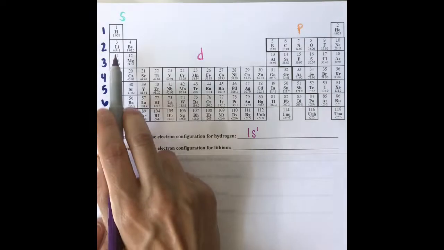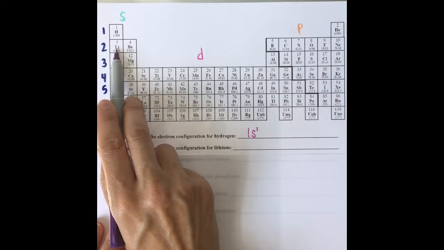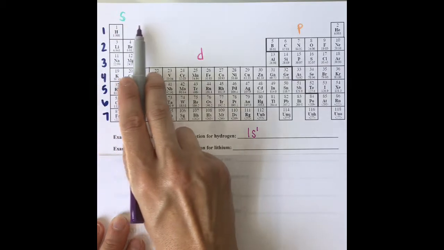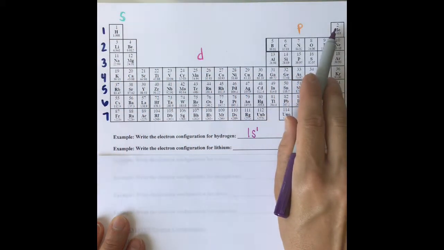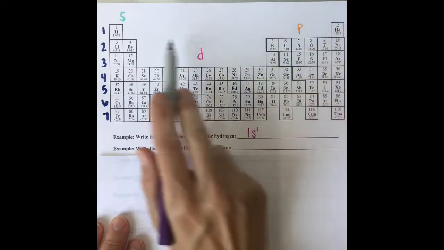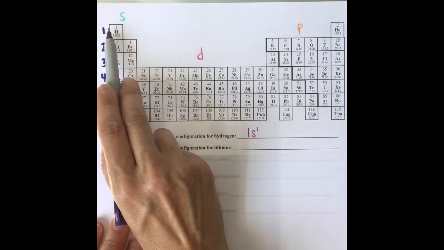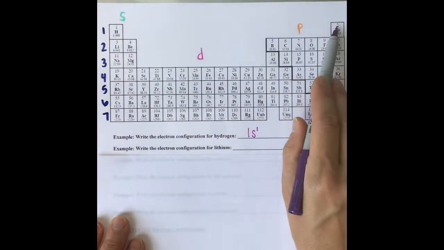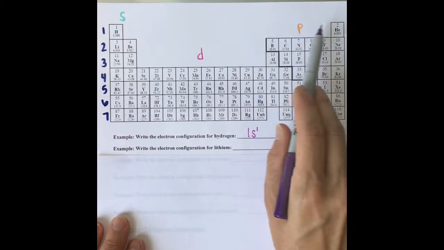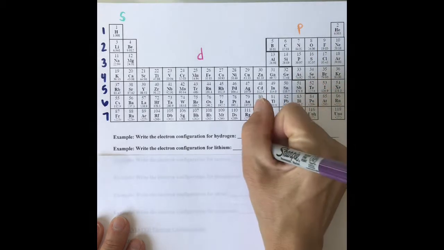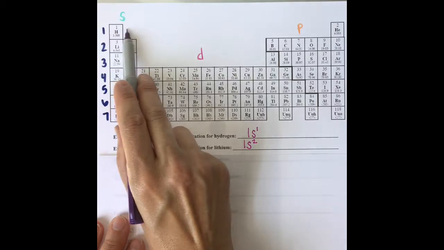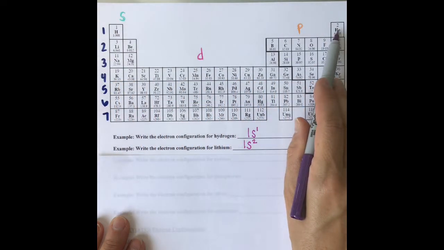Let's go to lithium. Lithium is down here. Whenever you do these, you must start at the very top of your periodic table, and you're going to read this across like you would read a book. Okay? For lithium, I would say 1s2. I have to fill this whole first row, and there's 2 elements I must pass through. 1s2. I filled the first energy level, 2 elements.